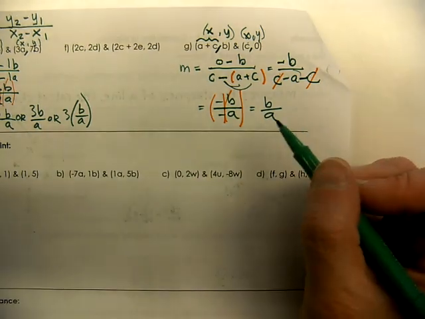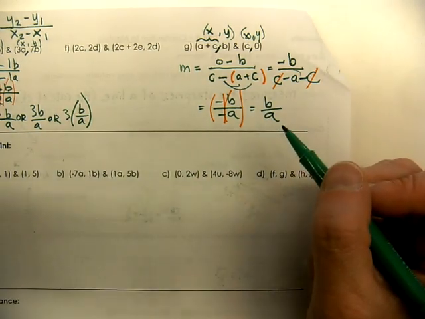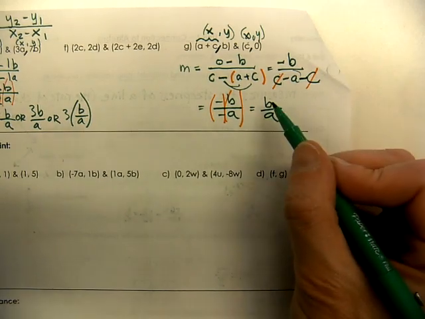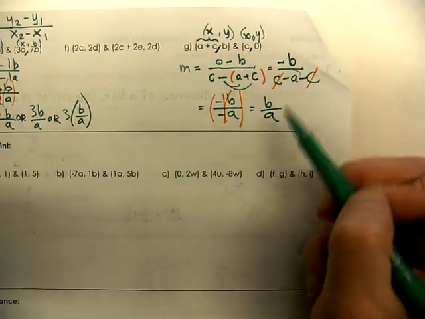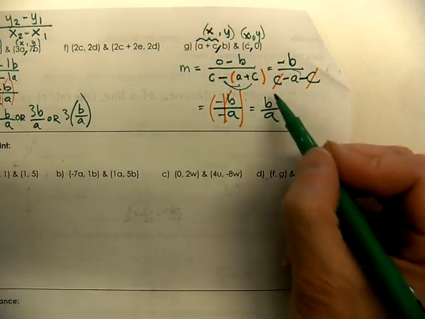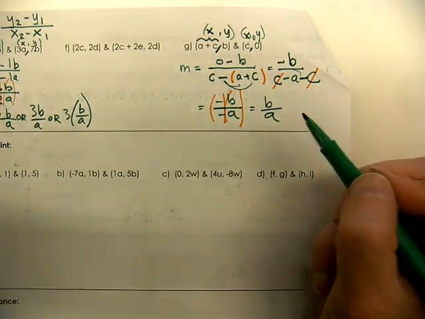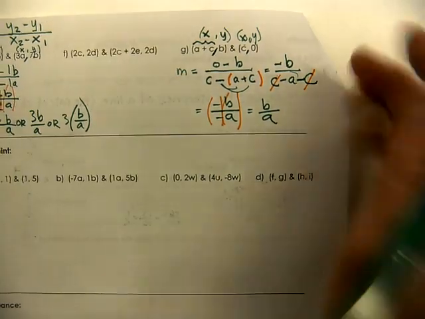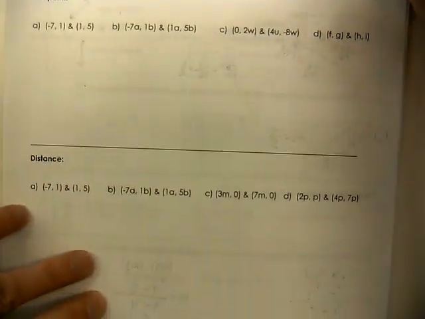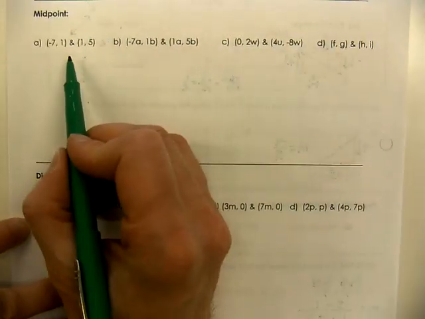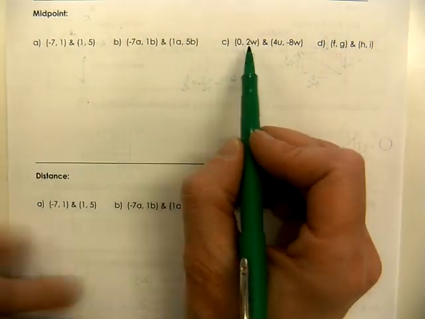All right, so that's what we mean by variable coordinates. So notice we're not solving for a, we're not solving for b, we're not solving for c, none of the letters, but we're just showing how they relate to each other. All right, let's now do that with the midpoint formula, again with some numerical and then some variable coordinates.